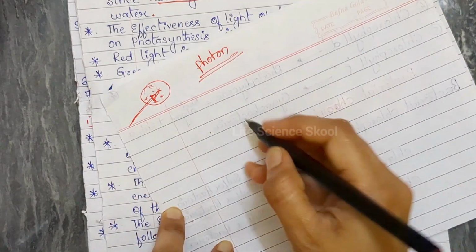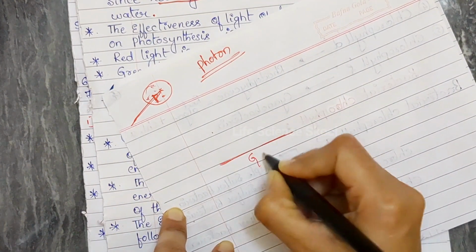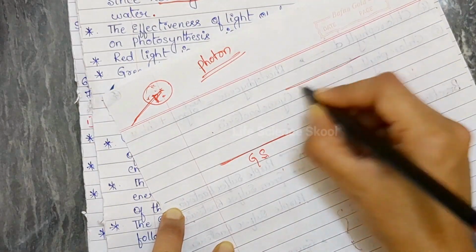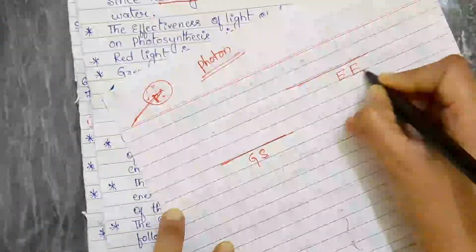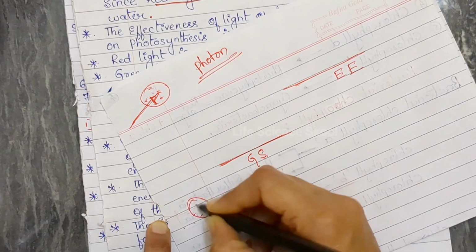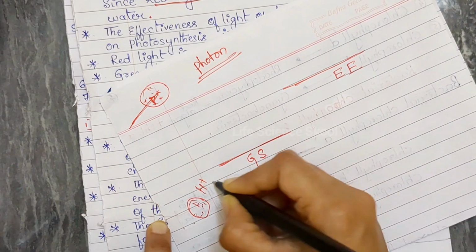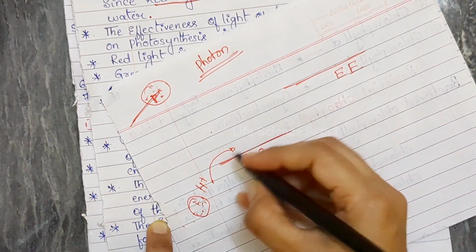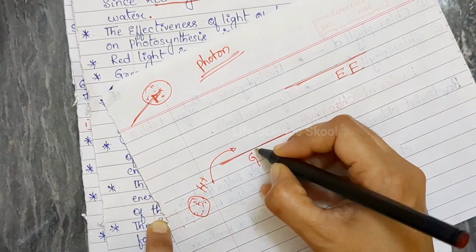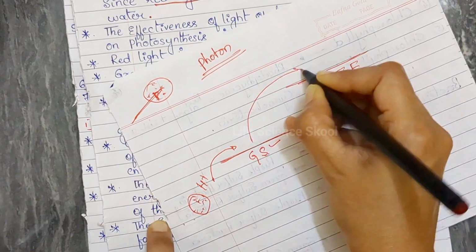For example, just to help you understand, think this is the ground state and this is the excited state. When chlorophyll absorbs the photon, the chlorophyll gets excited and moves from the ground state to an excited energy state.